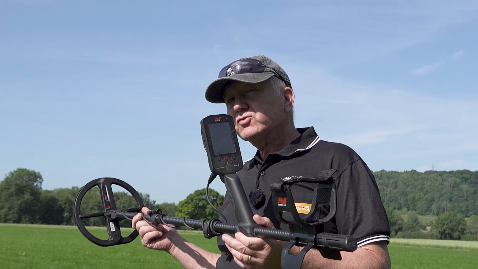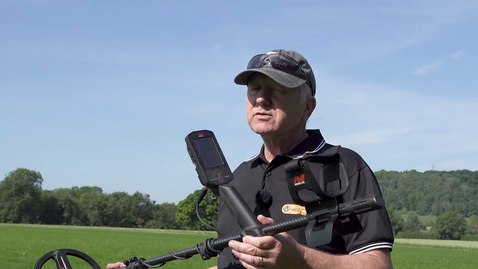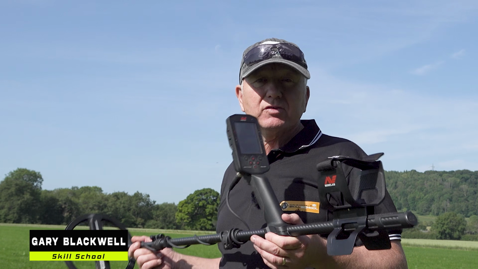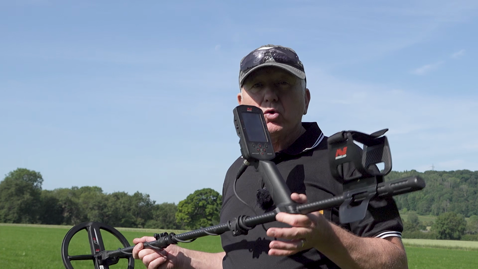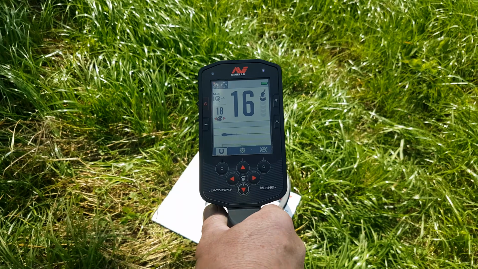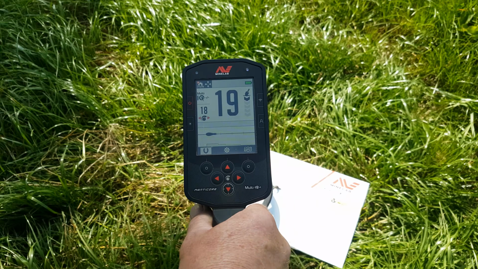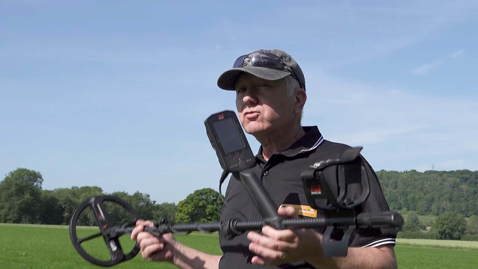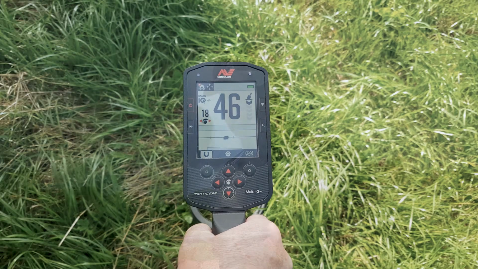Everything on this Manticore screen makes perfect sense. The target ID numbers are big and bold, so when you're detecting and you get a target, you look down and you can quickly, at a glance, find out what the target conductivity is. And for some people, that's all they need, but there's a lot more to this screen, so let's get into it.